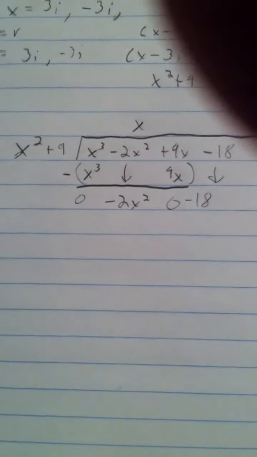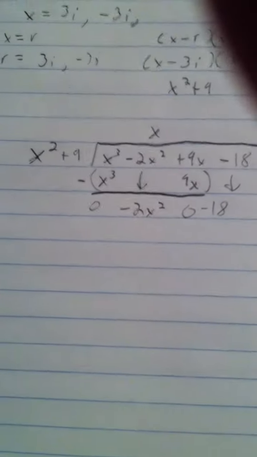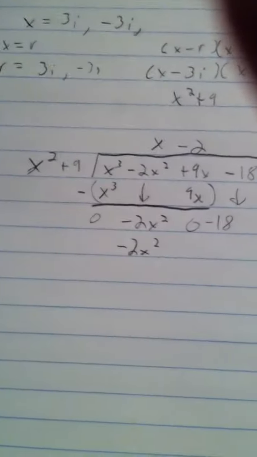So now we have to drop down the other two to get rid of them as well. So negative 2x minus 18. And if this is in fact part of the function, then this should cancel out perfectly. So minus 2 times x squared gives negative 2x squared, and then negative 2 times 9 is negative 18.